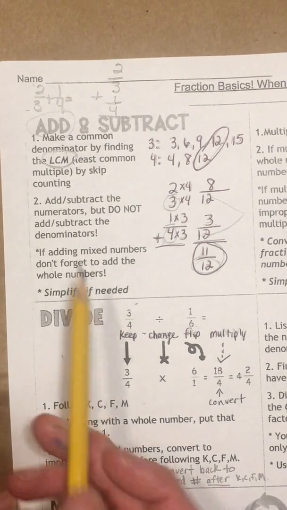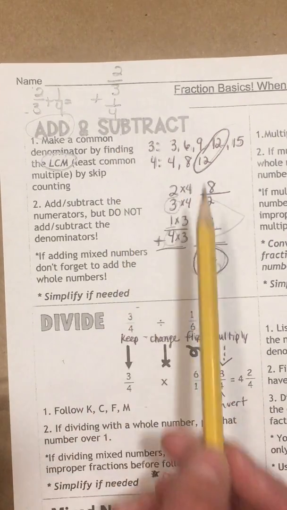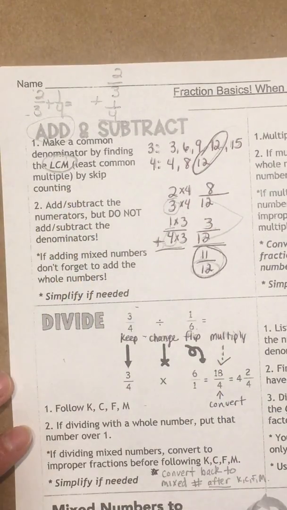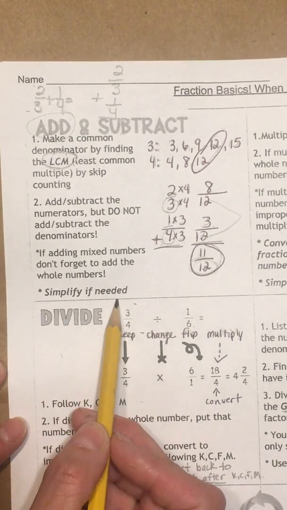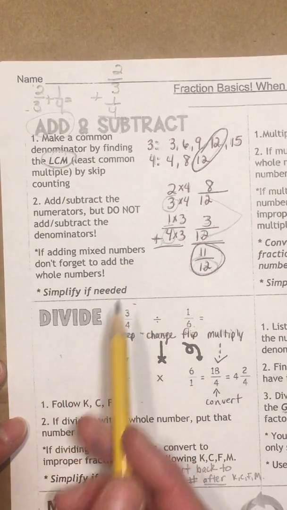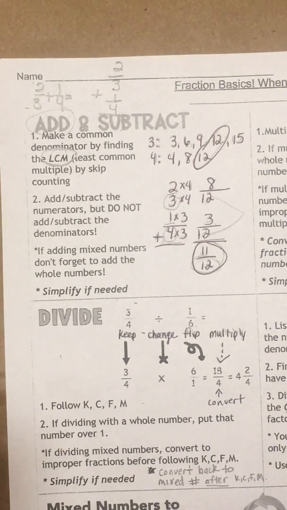Okay. The biggest thing to remember when you subtract fractions with unlike denominators is you need to find a common denominator by finding the least common multiple. Okay? And of course, we have to simplify if need be. We have to convert an improper fraction to a mixed number if need be. Those are all choices you have to make with a given problem.